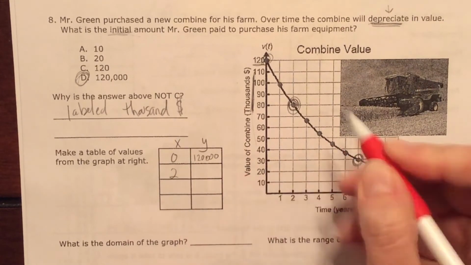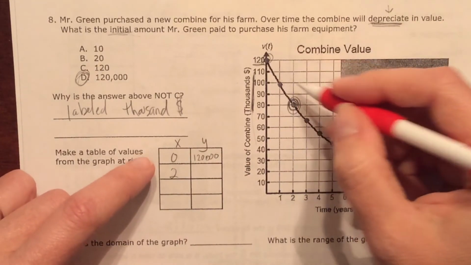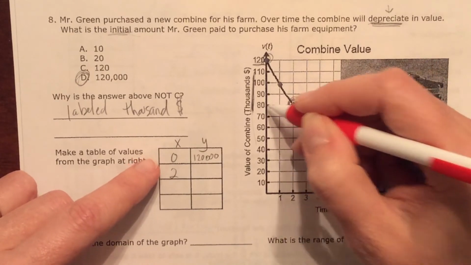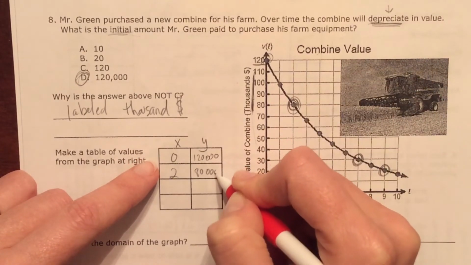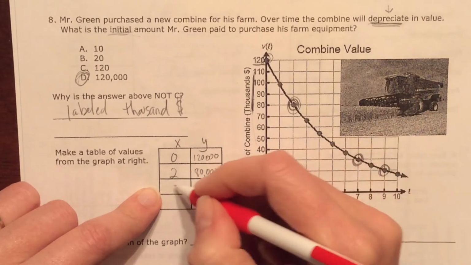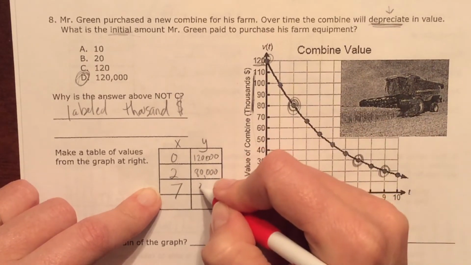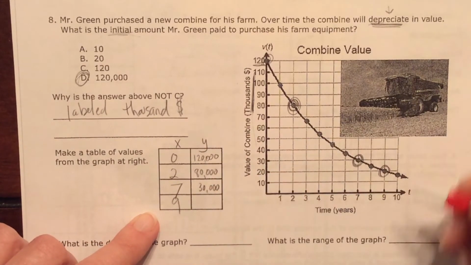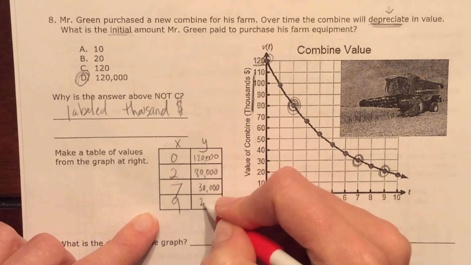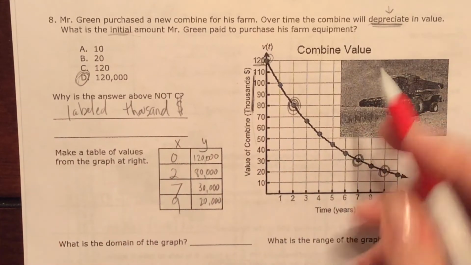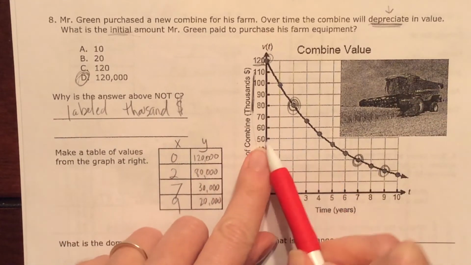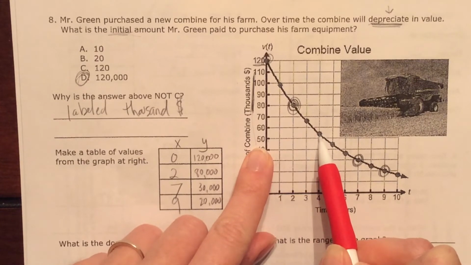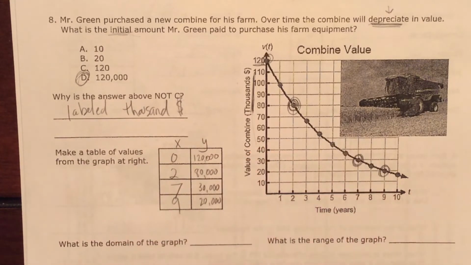So 2, and if you want to estimate or guess, you can also use the other values. 2 is going to be 80,000. And then this one over here, 7, is going to be right at 30,000. And then over here, 9 is at 20,000. And again, you can use other values. You'll just have to say, well, this one's between 50 and 60. It's just a little bit above, not quite 55. So you would have to use your best guess, best estimation, and try to be a little bit precise.